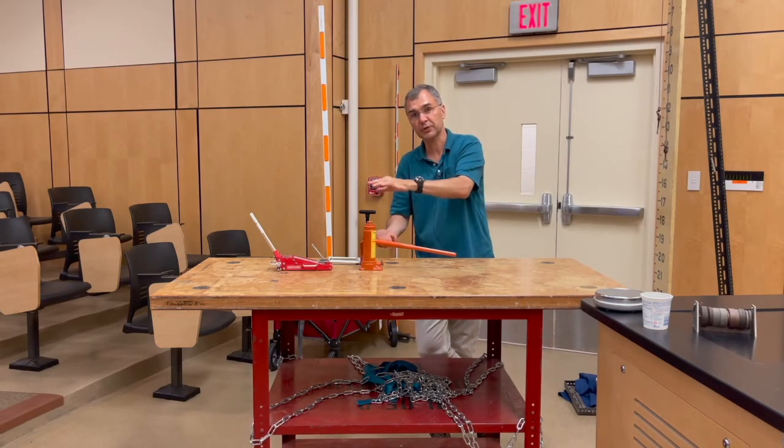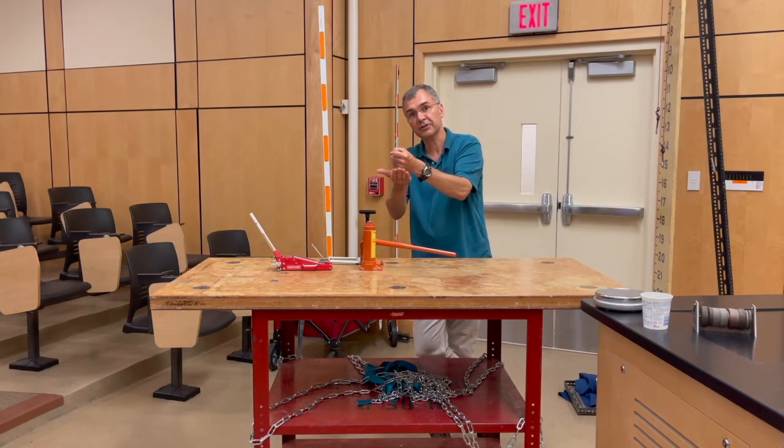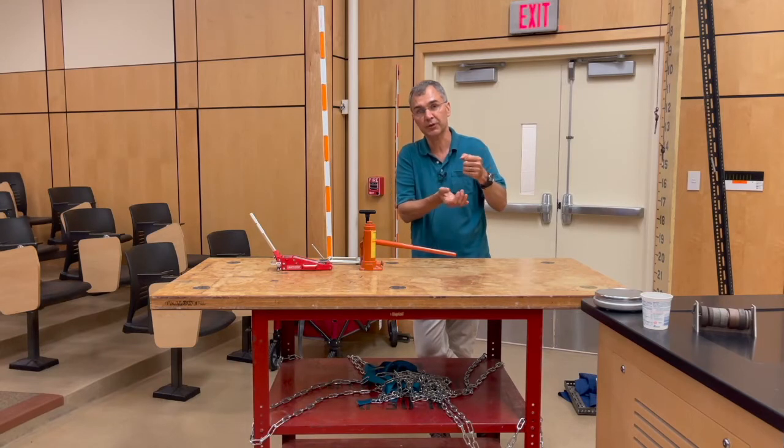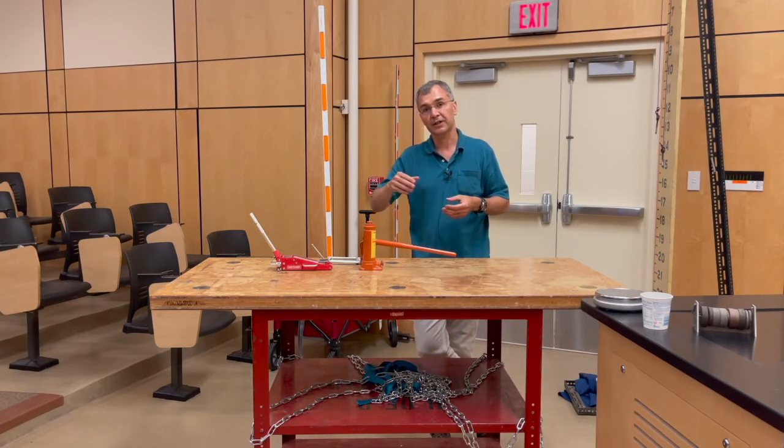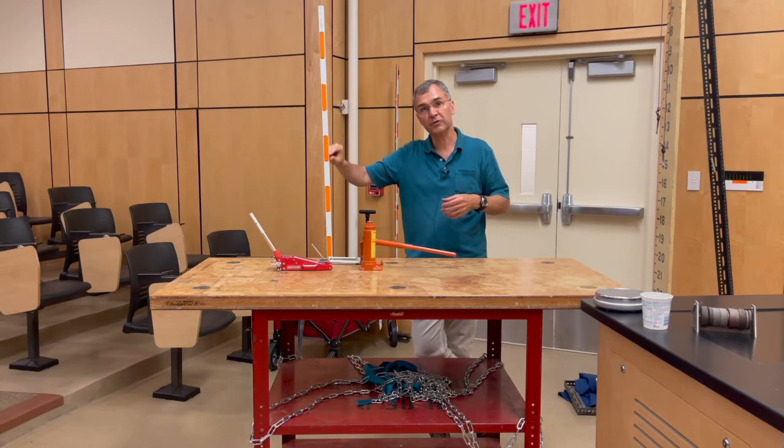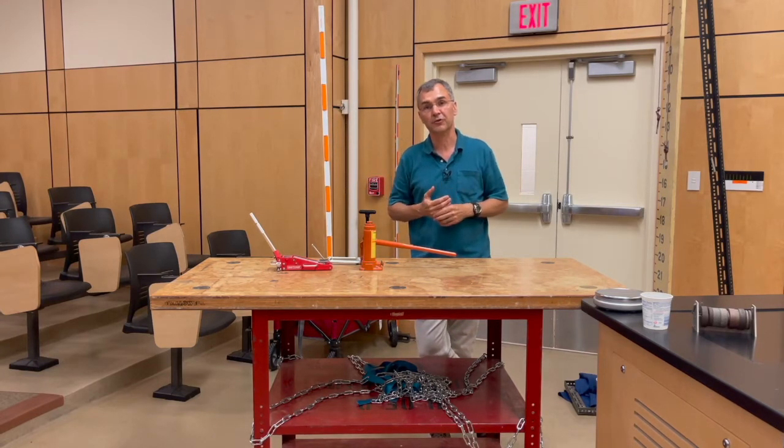So the volume of fluid moved by the slender piston moving a long distance is the same as the volume of fluid moved by the wider piston moving a shorter distance. And then we get this same mechanical advantage of a small force applied over a large displacement versus a large force applied over a small displacement.